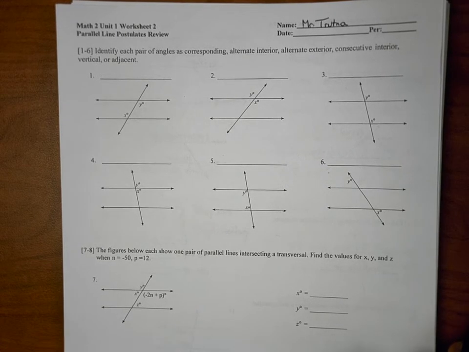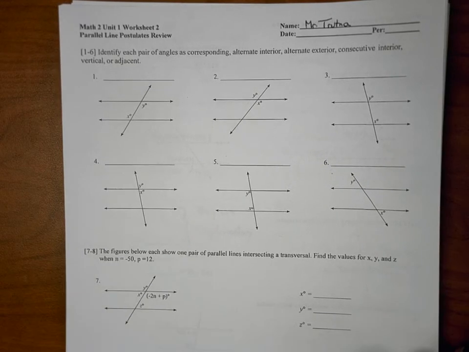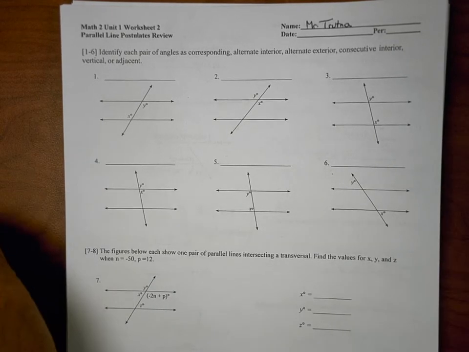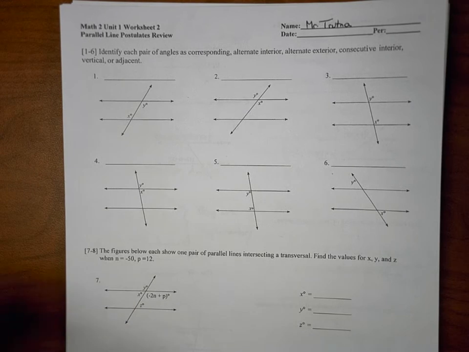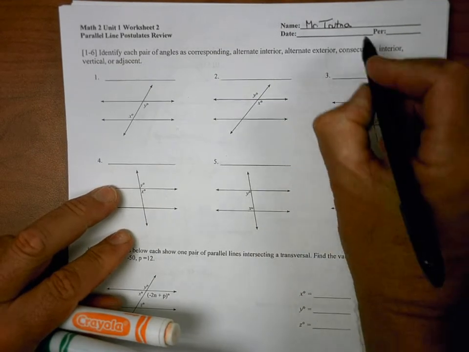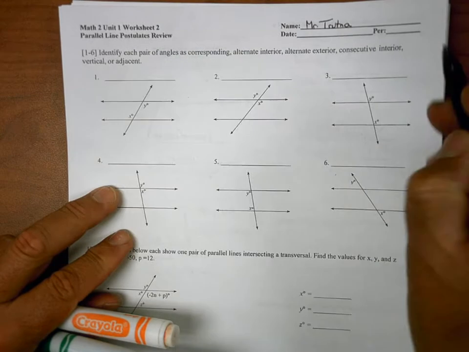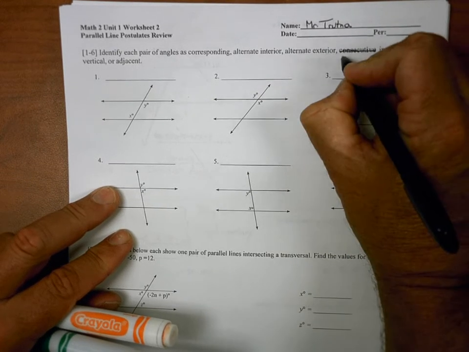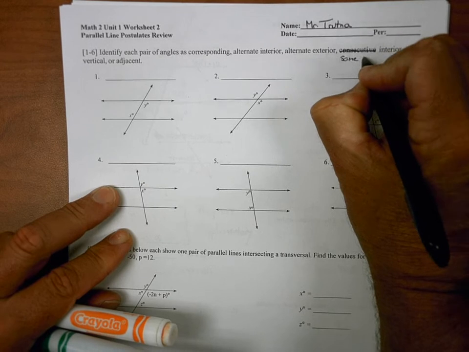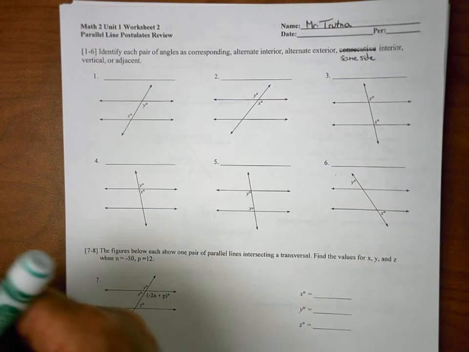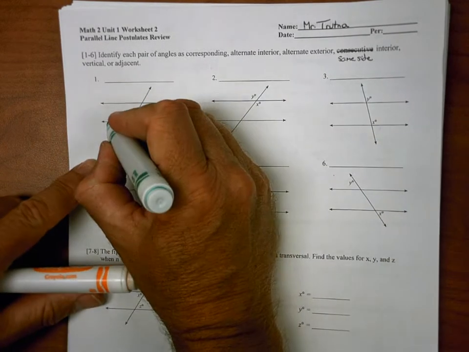This is Math 2, Unit 1, Worksheet 2. What we're doing in this worksheet is working on parallel lines and the special type of angle relationships that happen with parallel lines. In numbers 1 through 6, we are going to identify each pair of angles as corresponding, alternate interior, alternate exterior, consecutive interior, vertical, or adjacent. And like we said in class, we're going to change consecutive interior and use the terminology same side interior.